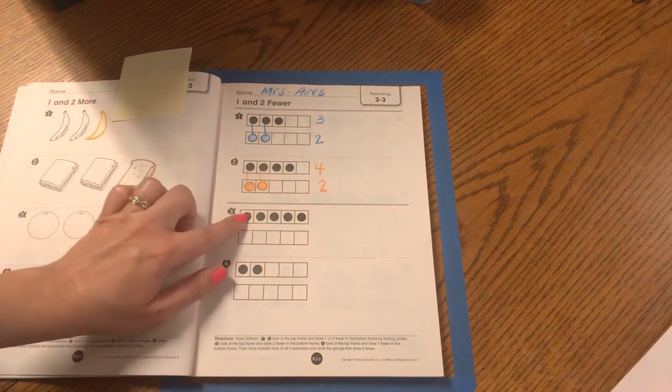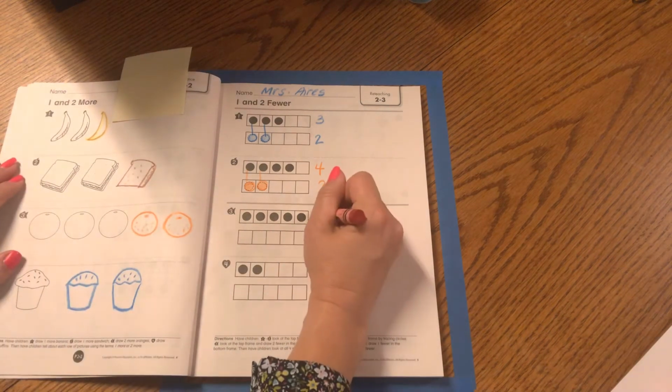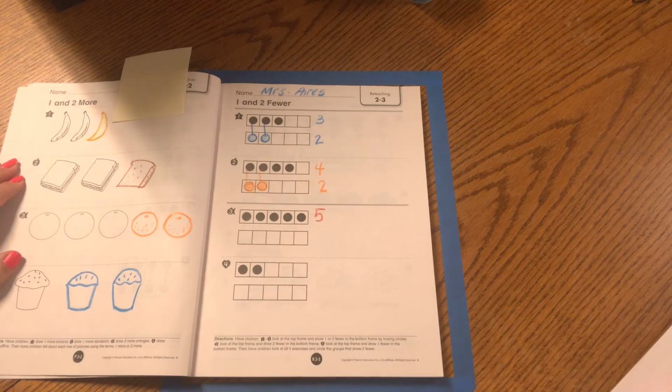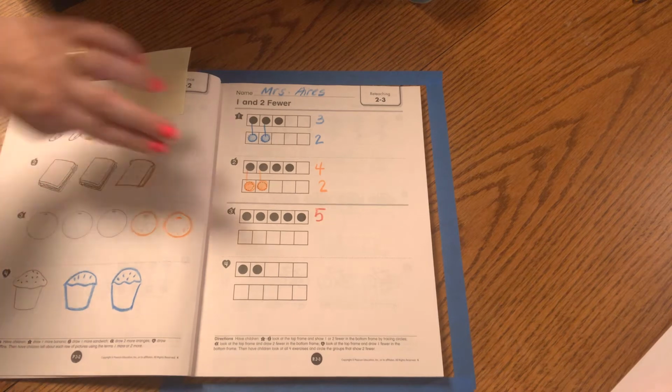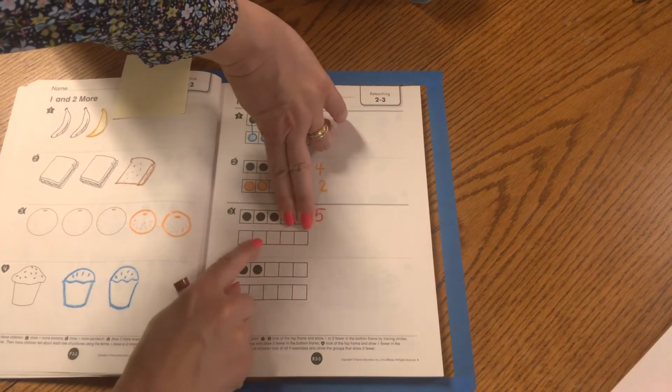Let's look at the top frame. 1, 2, 3, 4, 5. Let's go ahead and label that. 5. This time, it wants me to draw 2 fewer in the bottom frame. So if I cover up 2, how many am I going to only draw in the bottom frame?